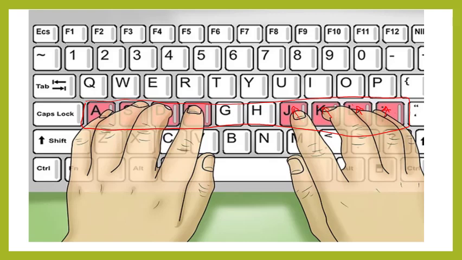Also for the left hand, you'll find the left index finger pointing on letter F, followed by this finger pointing at D, this finger pointing at S, and this other finger pointing at A. Only when you want to type G and H will your index fingers move, the left for G and the right for H.